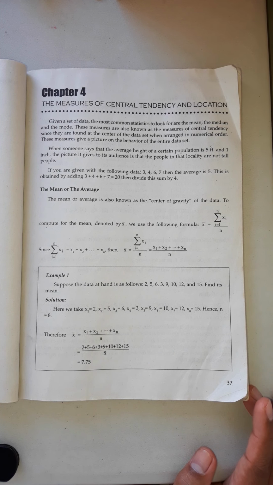Measures in descriptive in method of statistics, we deal with descriptive and inferential. So there are two types of statistics, no? Descriptive and inferential. So for descriptive, we deal with measures of central tendency, the mean, median, mode, the standard deviation, skewness, and the rest of it.